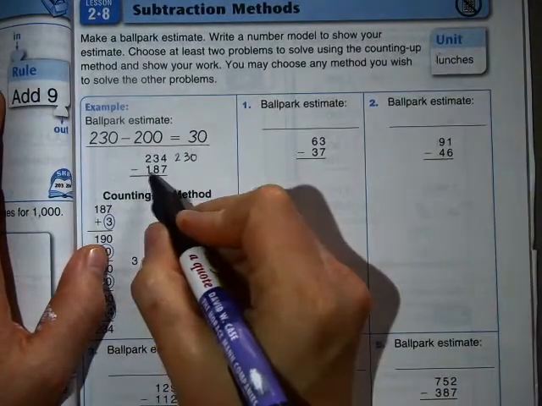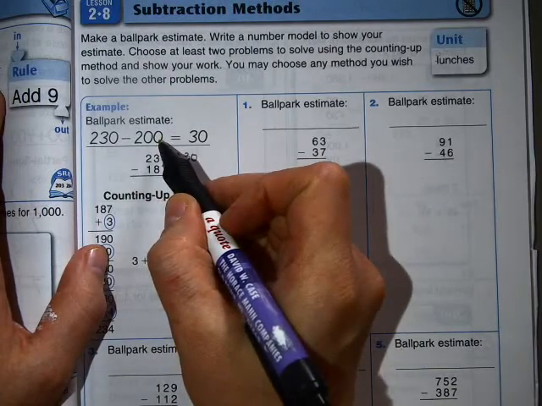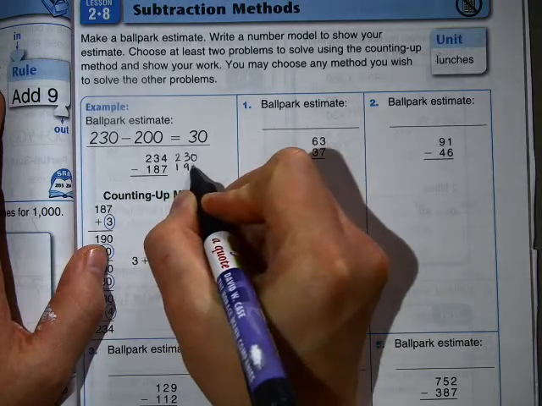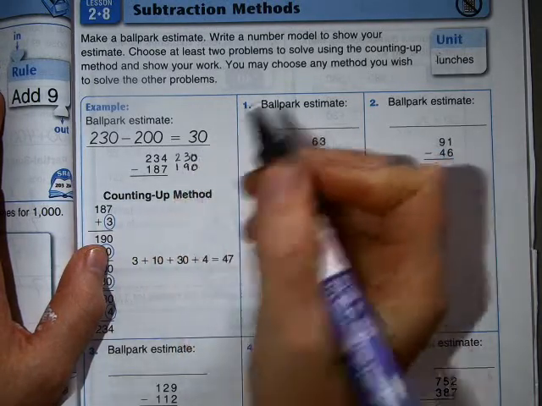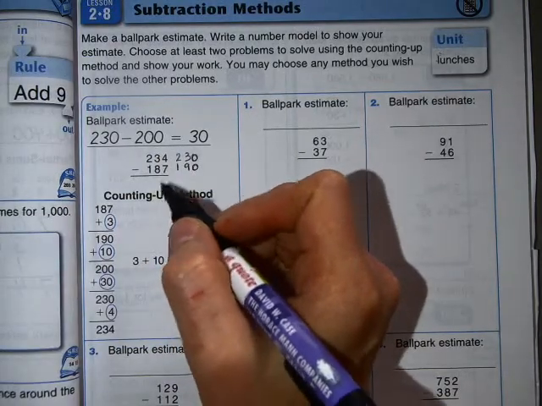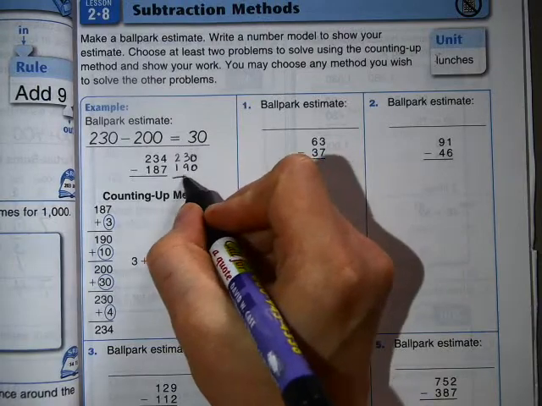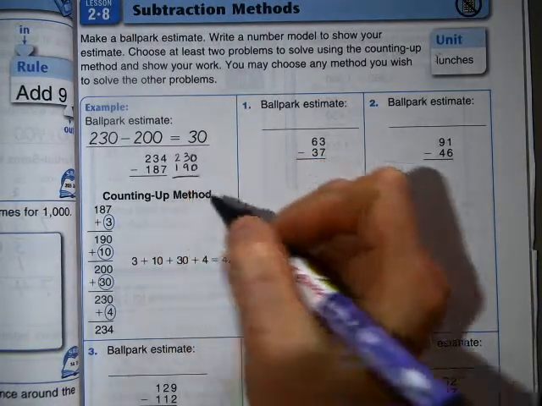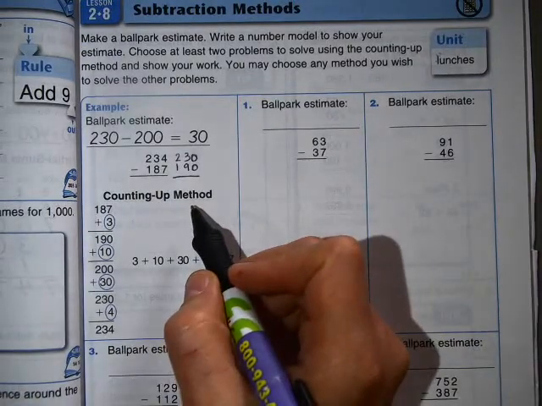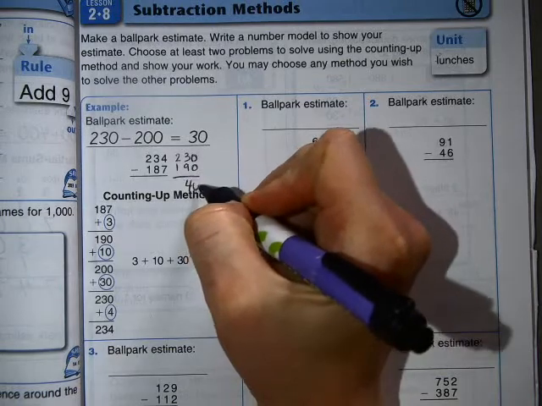And then with 187, this has rounded it up all the way to 200. And what I'm going to do is I'm going to just round it up to 190, because I like to go to the nearest 10. But you can choose. If it's close to 100, you can go to the nearest 100. But in this case, I just rounded up to the nearest 10. And then you want to try subtracting those numbers. Well, then I would subtract them, and I would say, I know that equals 40.